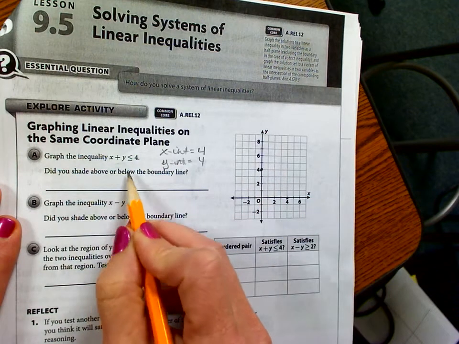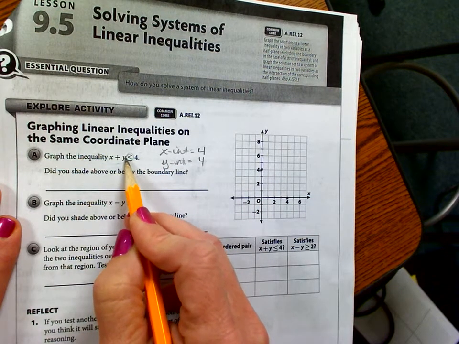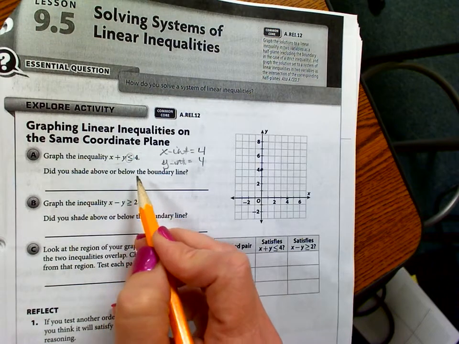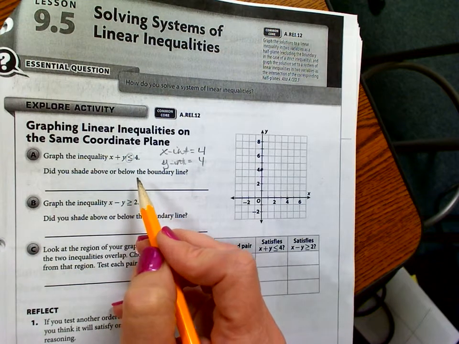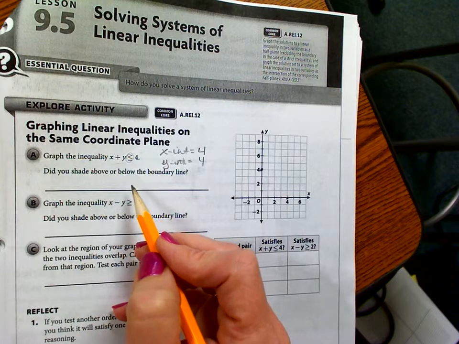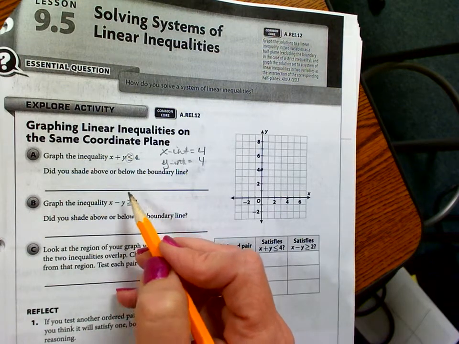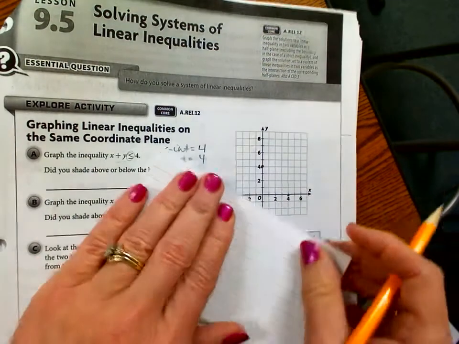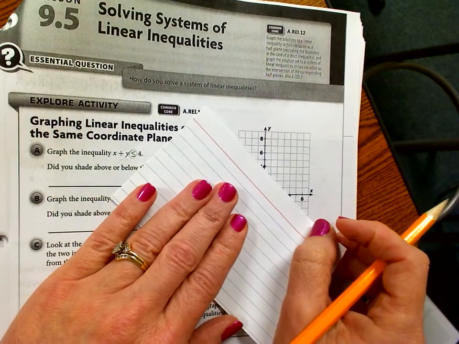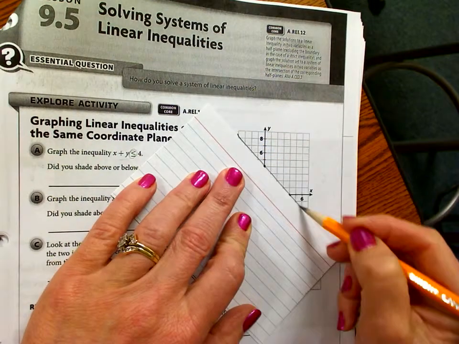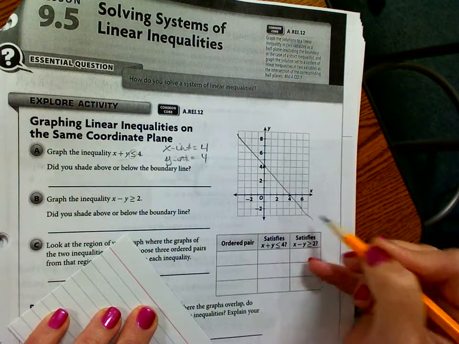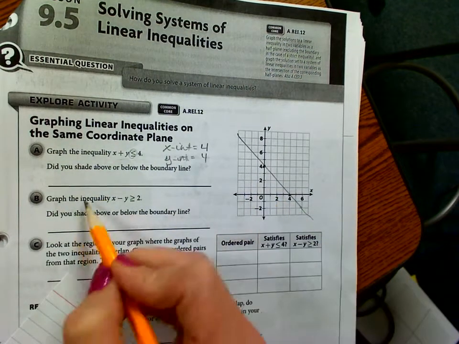Now remember, in inequalities you've got to pay attention to the inequality symbol right here. Is this going to be a solid or a dotted line? It's going to be solid because of the equal sign. So I'm going to graph my line. That line is this inequality.